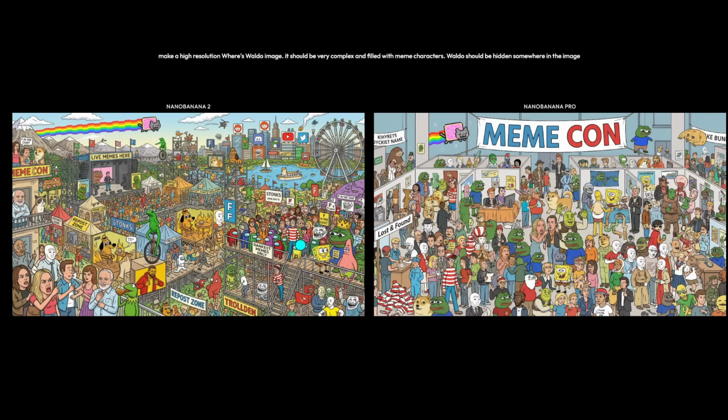This looks a lot more detailed and complex, and it resembles a Where's Waldo image a lot more. Let me know in the comments what you think.